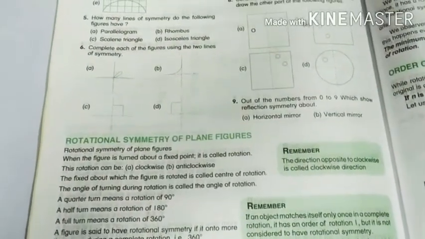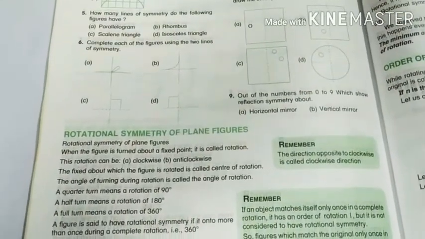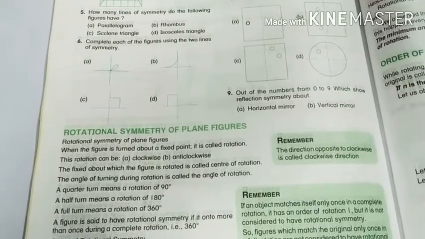Hello students of class 7. In this video we will learn about rotational symmetry.